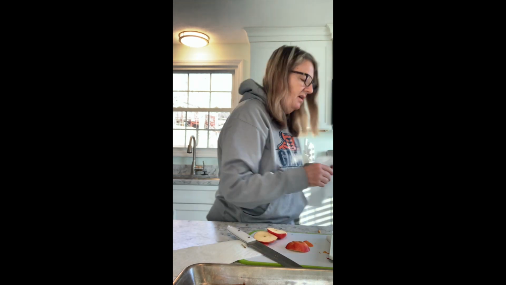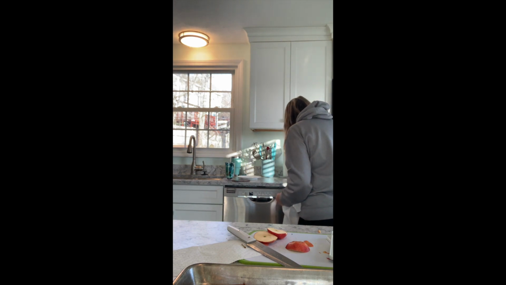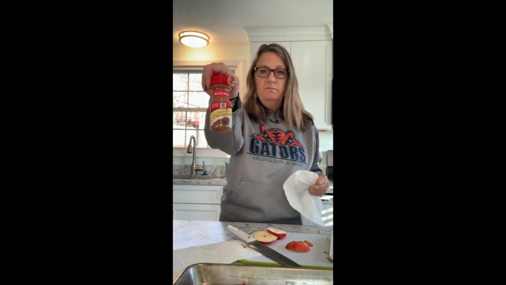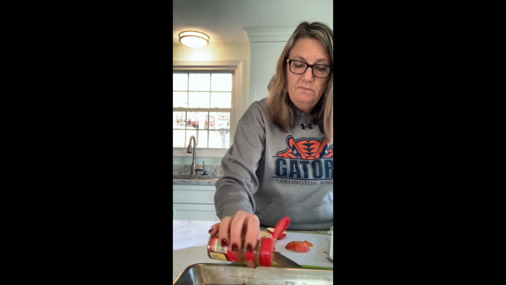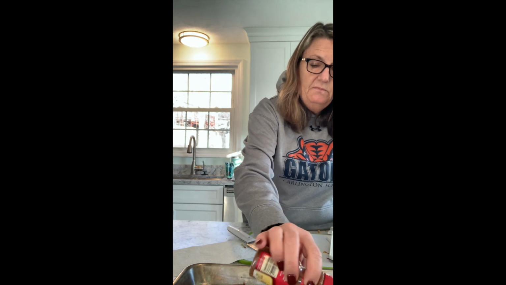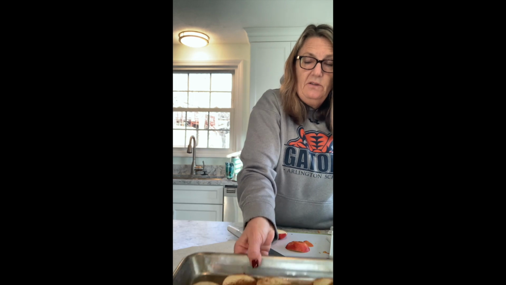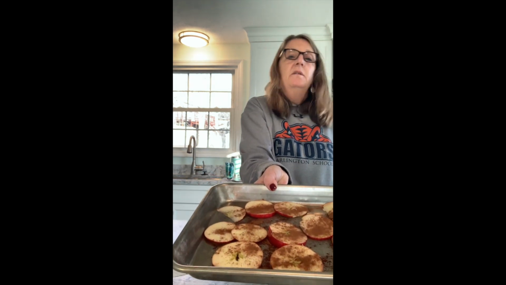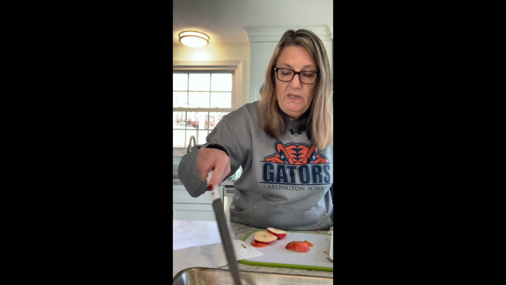So, all right, now I'm going to get the cinnamon. I'm going to put this on top. So they look like this going in the oven. I'm going to put them in the oven for about, I don't know, maybe 10 or 15 minutes. I'll keep an eye on them. When they start to look crispy and brown, you'll be able to tell.